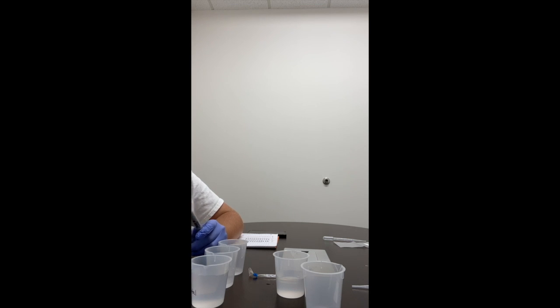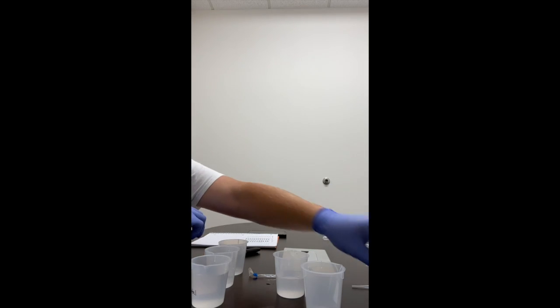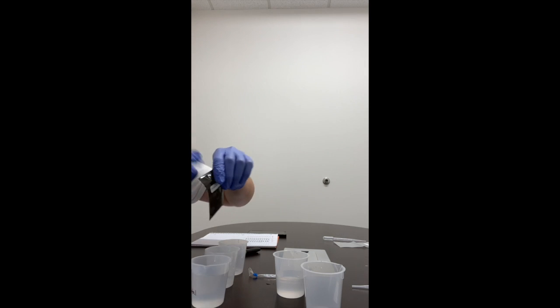Dip one of the glucose test strips into the positive control beaker. After 1 minute has passed, record the final color of the glucose strip in table 3. This is your positive control for glucose. Okay, so we'll get the glucose test strips. We'll dip one of the glucose test strips into the positive control beaker.